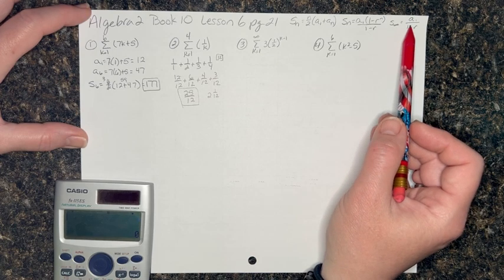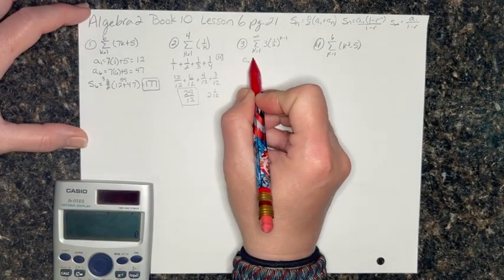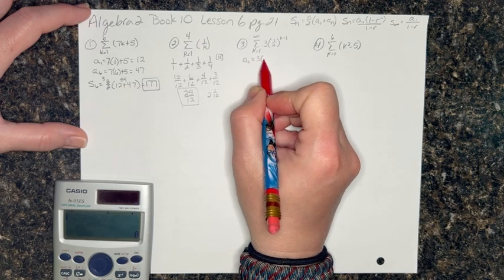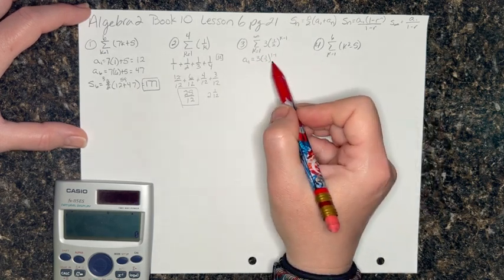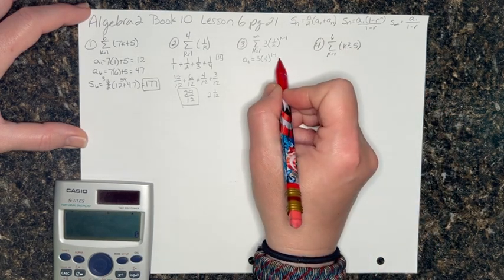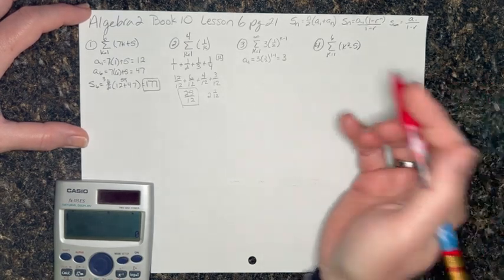We just need to know what our a sub 1 is. So to calculate our a sub 1, we're going to substitute 1 in for k. So we're going to have 3 times 1/2 to the power of 1 minus 1, or 1/2 to the 0 power, which becomes a 1, and therefore 3 times 1 is 3. So my a sub 1 is 3.